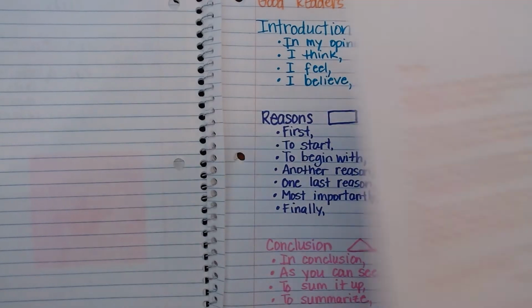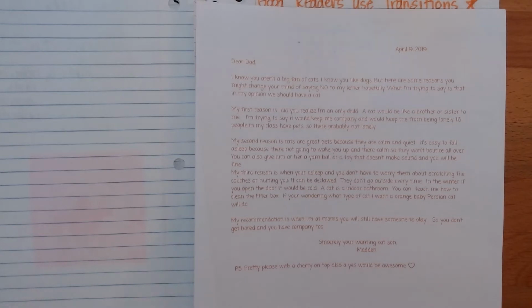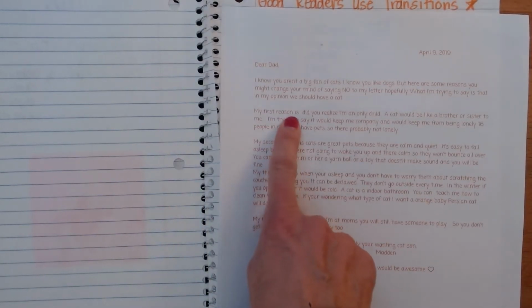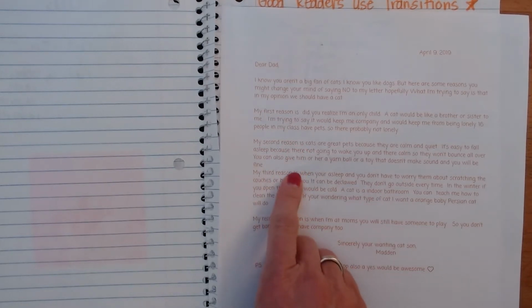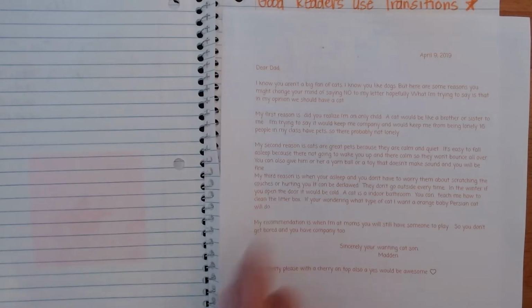So here's a student example, and it's kind of hard to read because the font is orange, but this is the one that we read a couple weeks ago, talking about how this student wants a pet. They want to have a cat. So I just wanted to point out how they used my first reason, they used my second reason, and they used my third reason. So they used transition words in there. They're all the same. It's fine. I bet they could maybe mix it up a little bit.